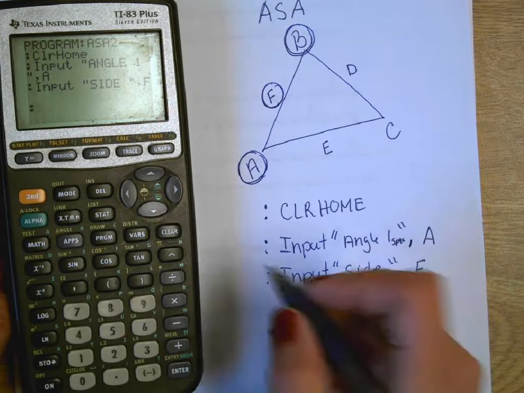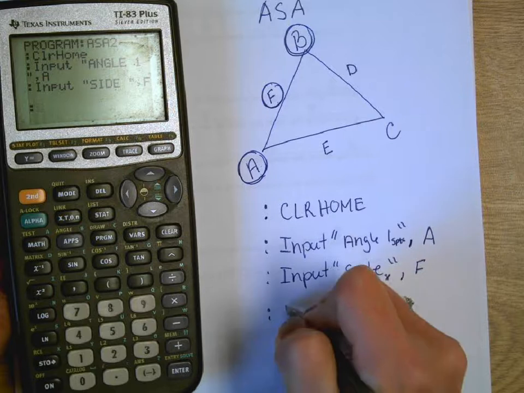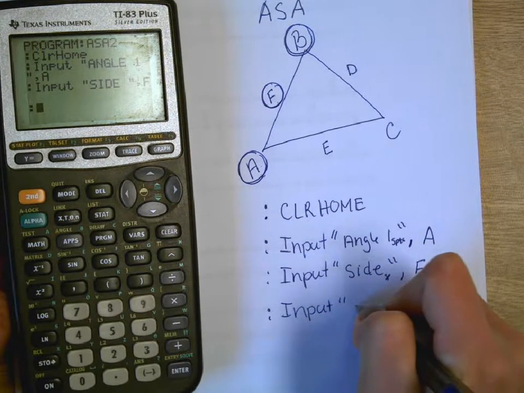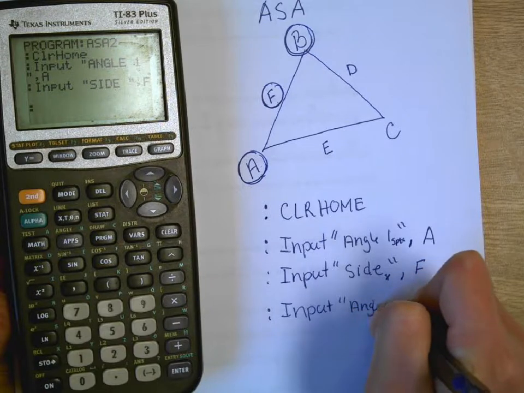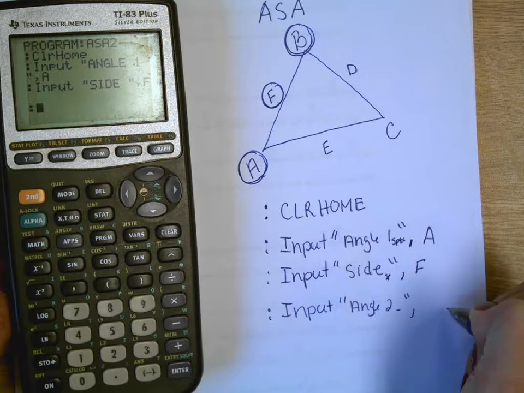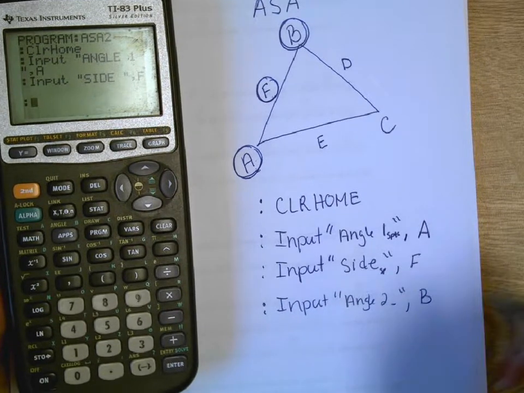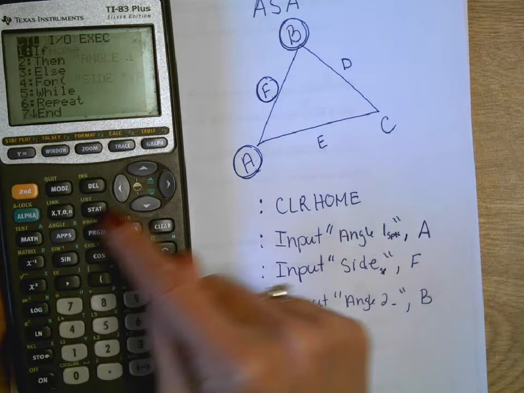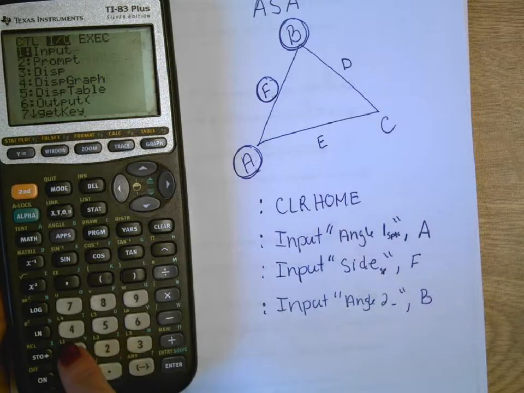All right, what do we want the program to ask for now? Angle 2. Input, quotations, angle 2, space, quotations, comma, what letter? B. And then we're going to stop and make sure every program is going to do this. So program, I/O.